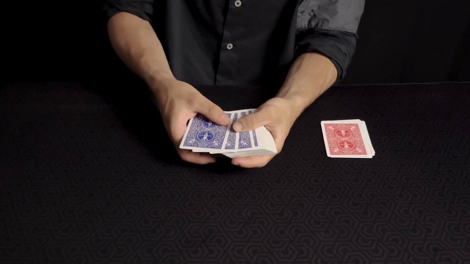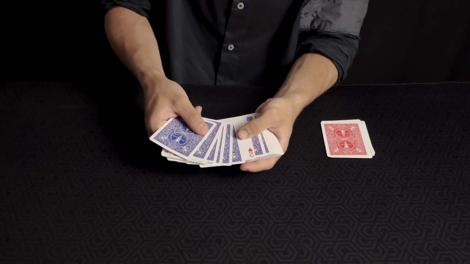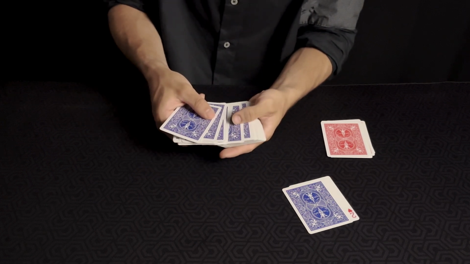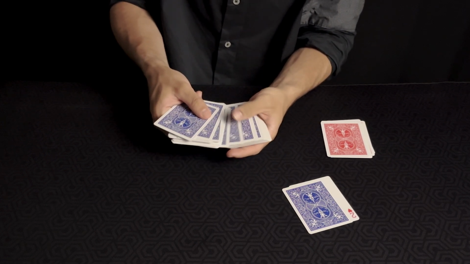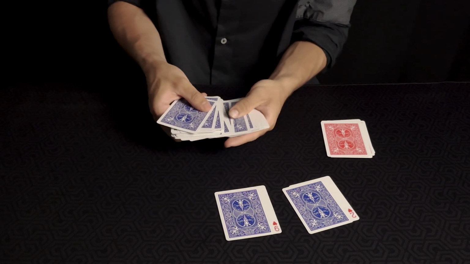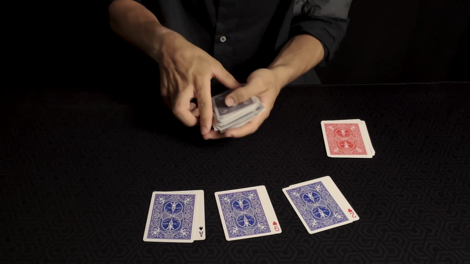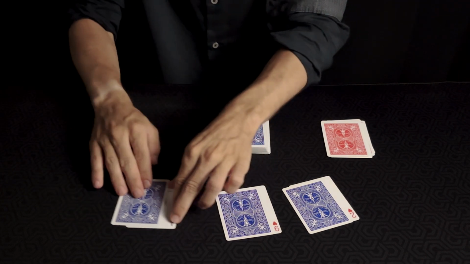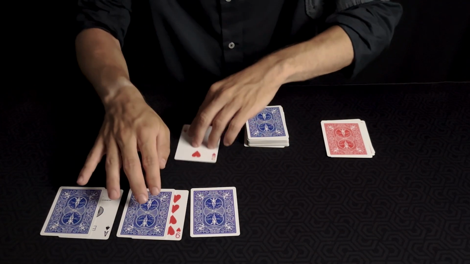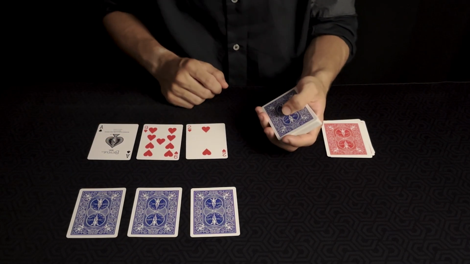Now the magician spreads the cards and looks for face-up cards. He finds the 2 of hearts and takes the 2 of hearts alongside the first card above it. He continues and he finds the 9 of hearts and places the 9 of hearts with the first card above it. He continues once more and finds the ace of spades with the first card above it.